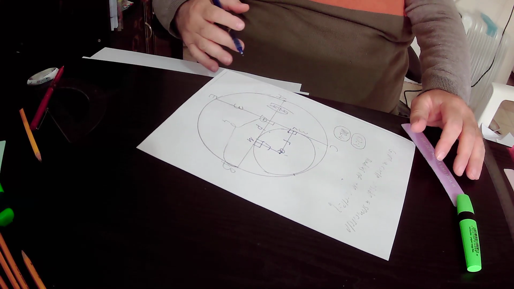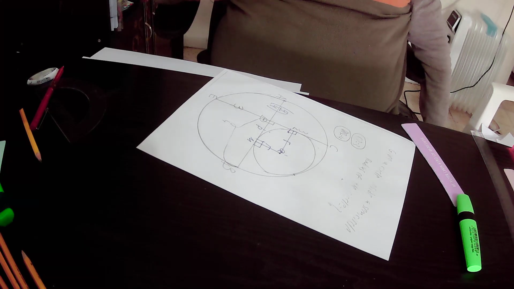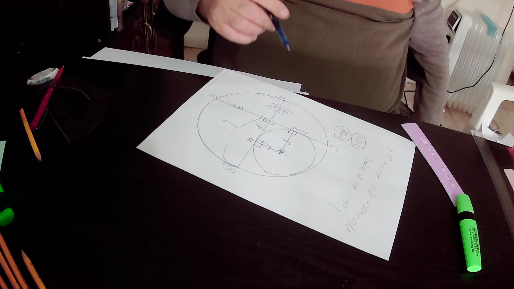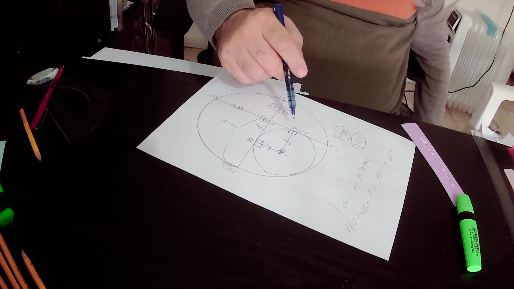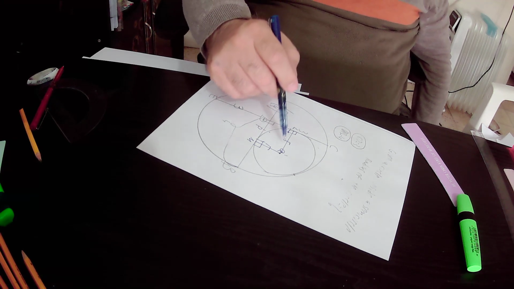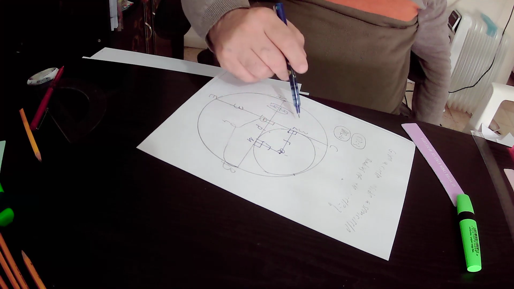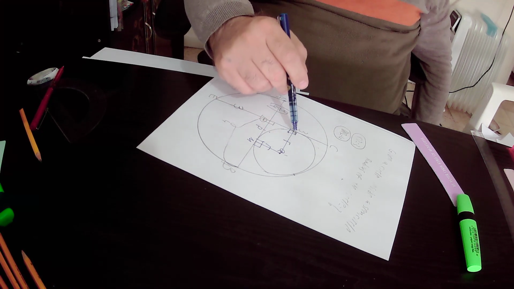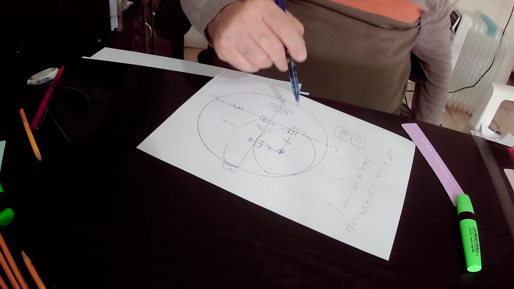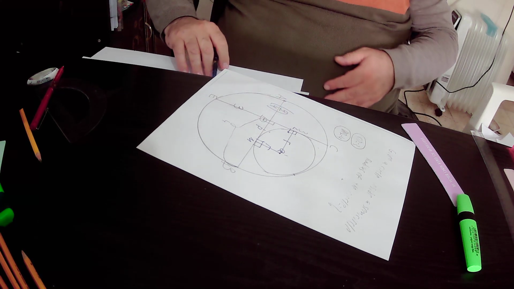According to the rule that a tangent to a circle is perpendicular to the radius drawn to the point of tangency, CD is perpendicular to LQ, that is to say, this angle equals 90 degrees, and this angle also equals 90 degrees.